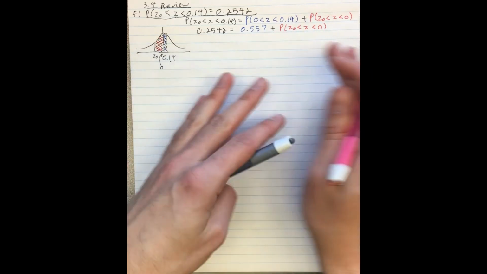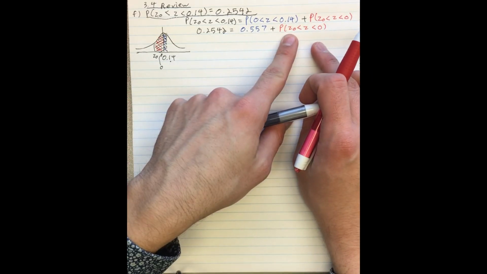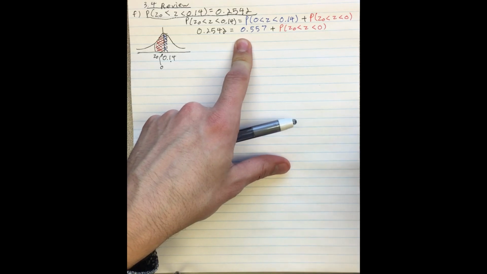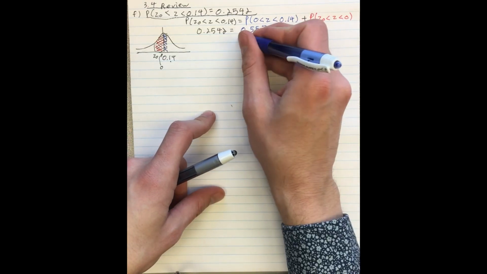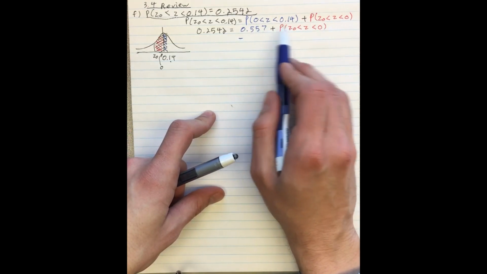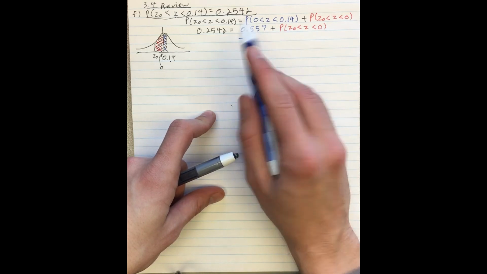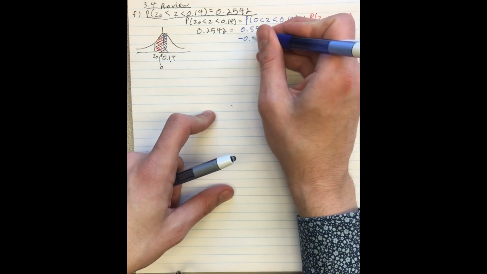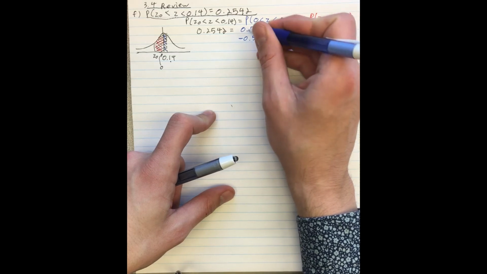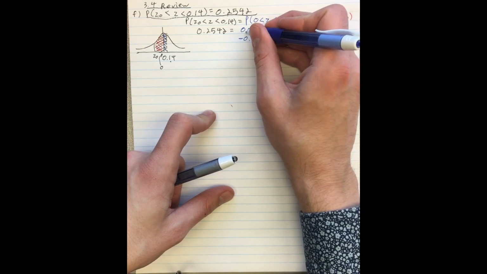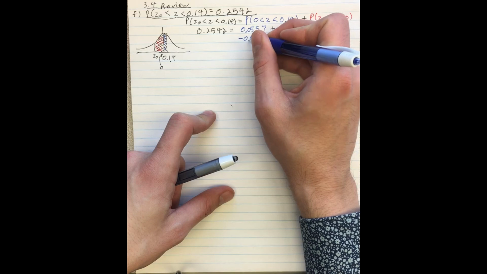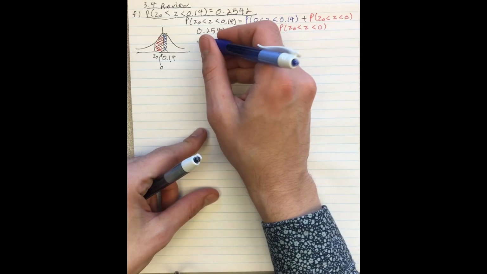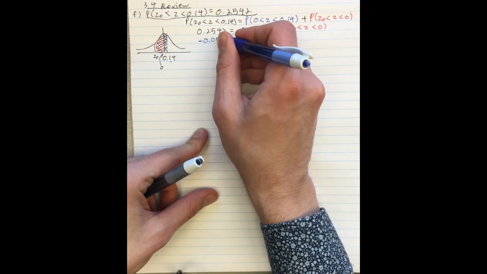But now that we have all these numbers and just one probability missing, we can use a little bit of algebra to solve. Because this is addition, what I can do is subtract off 0.0557. Sorry, I'm just going to add that little 0 in there, minus 0.0557.